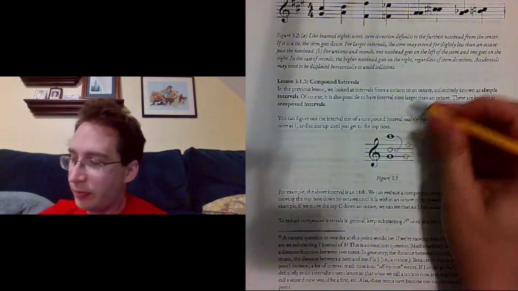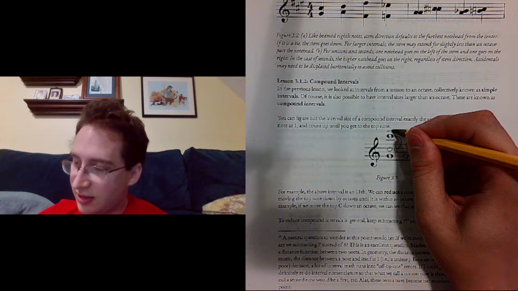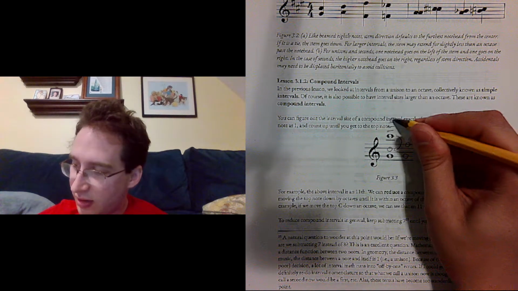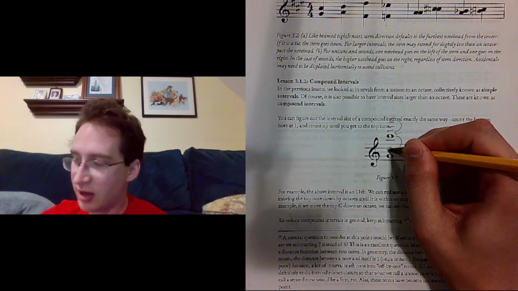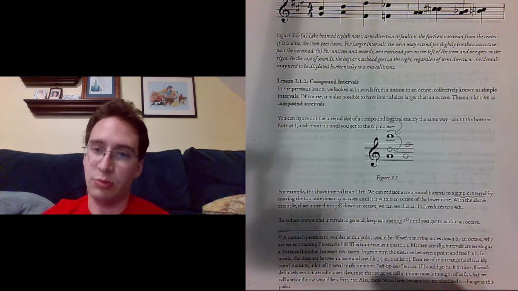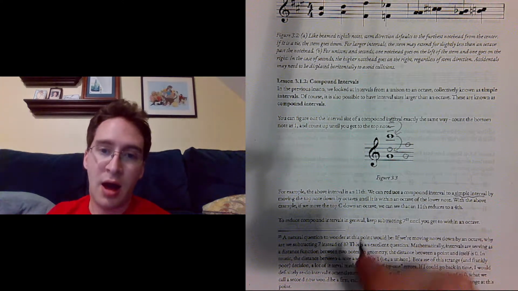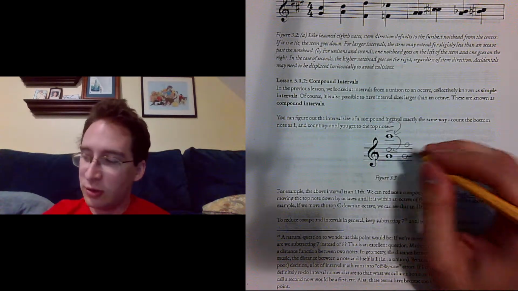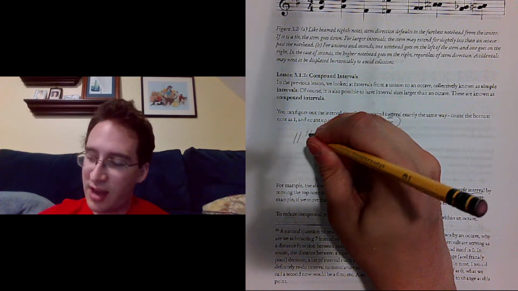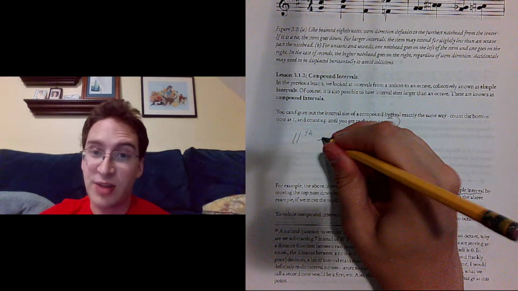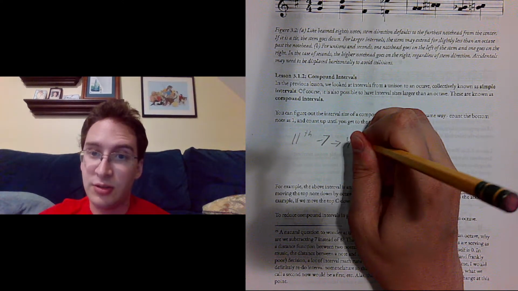Anyway, so even if it were like a C up there, you can move it down an octave, move it down an octave again. You can reduce it to a fourth. If you're not looking at written music and you just know, hey, I have an 11th, then you can just subtract 7 and you get to a fourth.